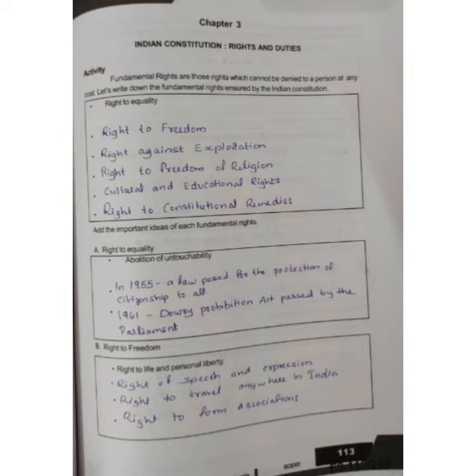Chapter 3: Indian Constitution, Rights and Duties. Activity. Fundamental rights are those rights which cannot be denied to a person at any cost. Let's write down the fundamental rights ensured by the Indian Constitution. Right to equality, right to freedom, right against exploitation, right to freedom of religion, cultural and educational rights, right to constitutional remedies. Are the important ideas of each fundamental rights.